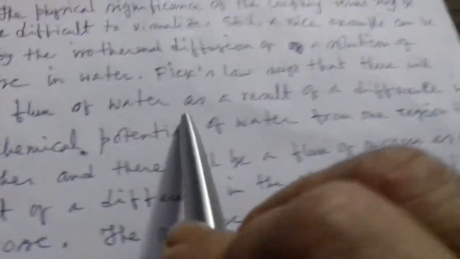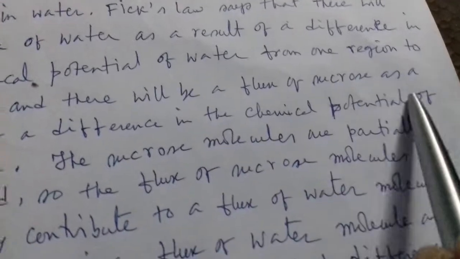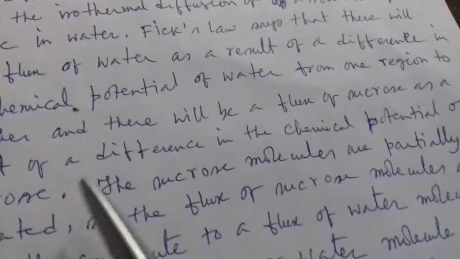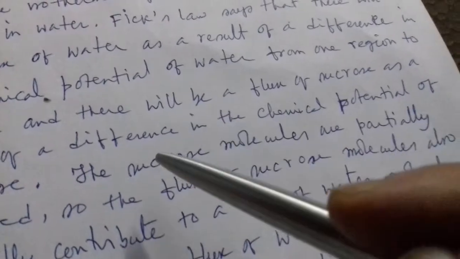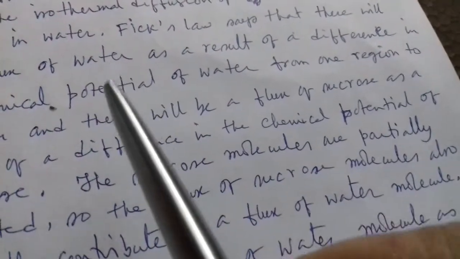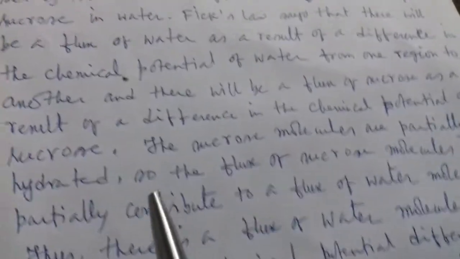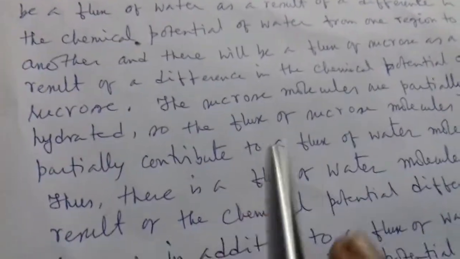Fick's law says that there will be a flux of water as a result of the difference of chemical potential of water from one region to another, and there will be a flux of sucrose as a result of the difference in the chemical potential of sucrose. When sucrose is moving inside water, at the same time water will move inside the sucrose solution, because there is a chemical potential difference of water in the bulk water and within the sucrose solution, and a chemical potential difference of sucrose between bulk water, where the sucrose concentration is initially 0, and the sucrose solution. So the water will diffuse inside the sucrose solution and sucrose will diffuse inside water simultaneously.